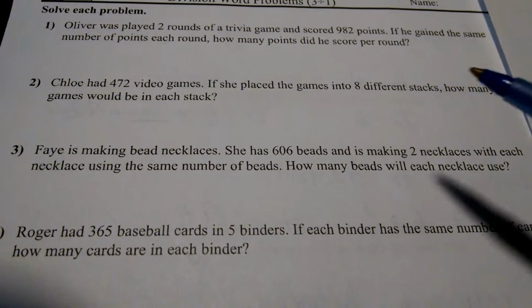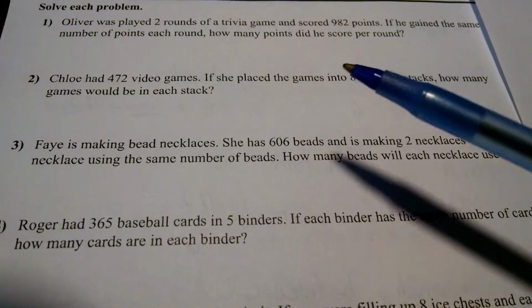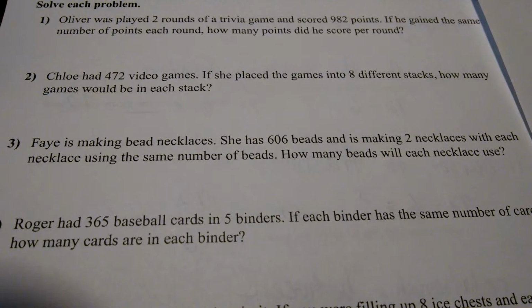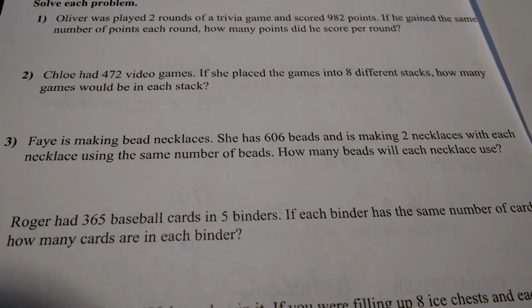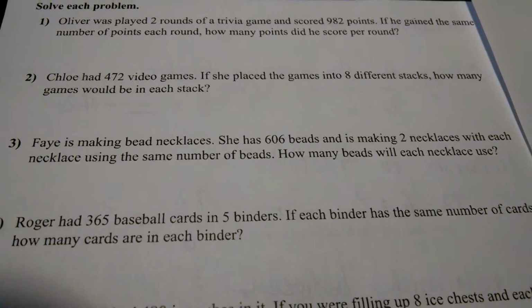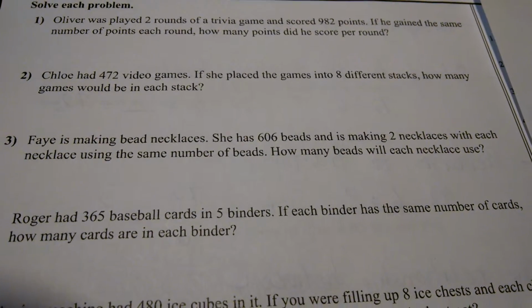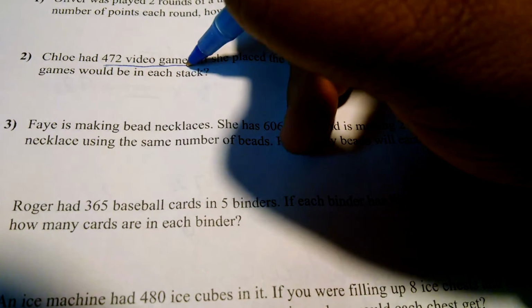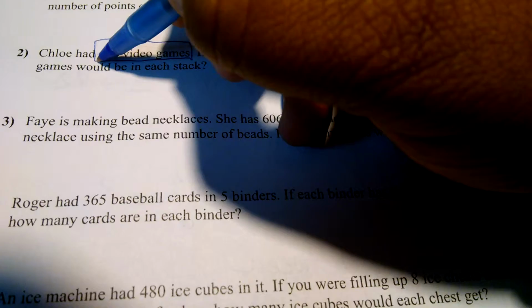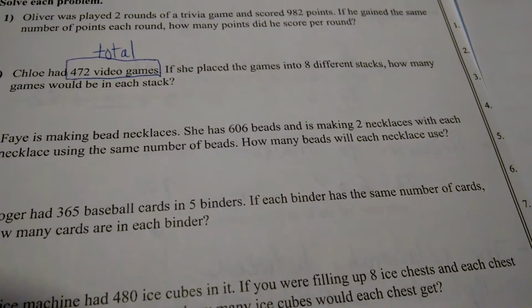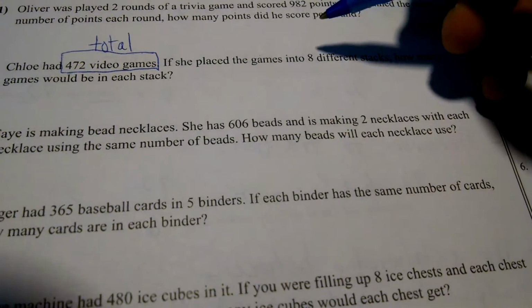So let's look at number 2. Chloe had 472 video games. If she placed the games into 8 different stacks, how many games would be in each stack? So I'm taking the video games, the 472 video games, which is the total, and I'm making them into 8 different stacks.